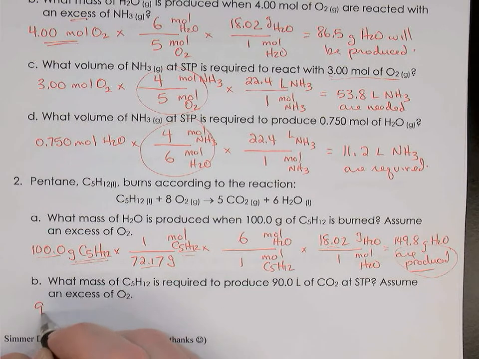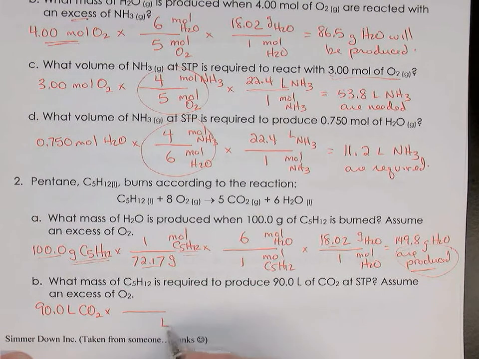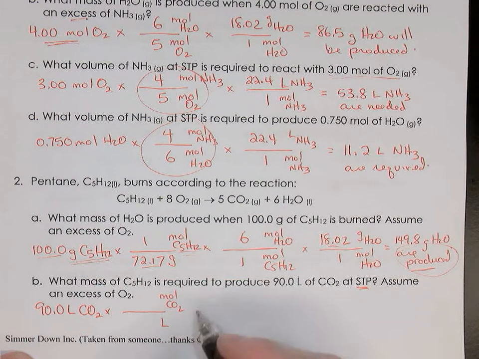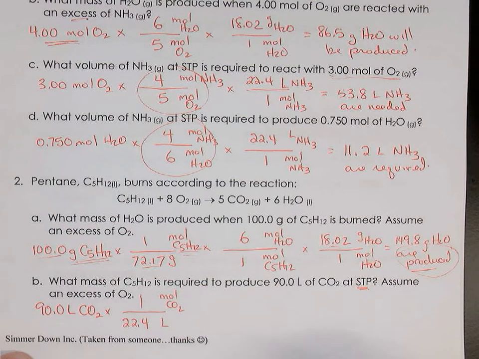So take your 90.0 liters of CO2 and think about what we'll do first. We can convert those liters into moles of CO2 because they were given at STP, so we know that 1 mole is 22.4 liters for any gas at STP. Now that we've got moles of CO2, we can use the balanced equation.